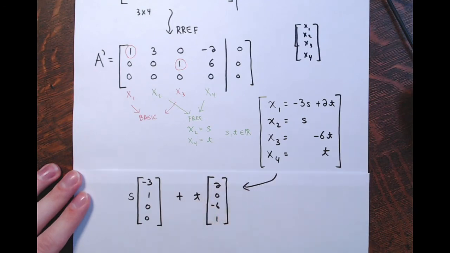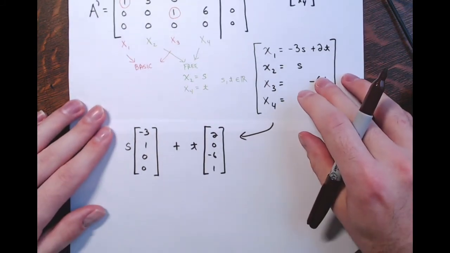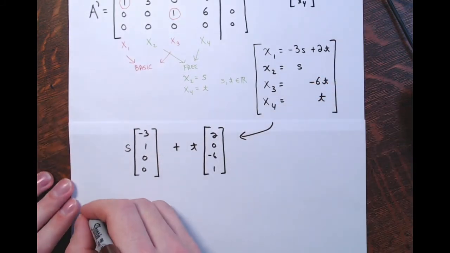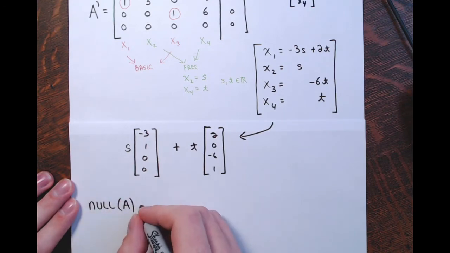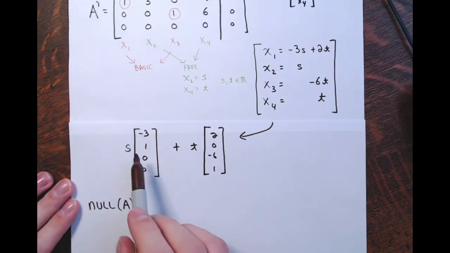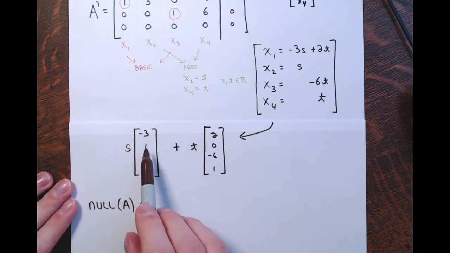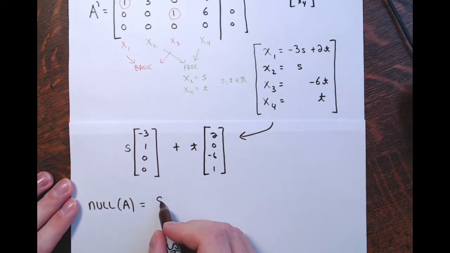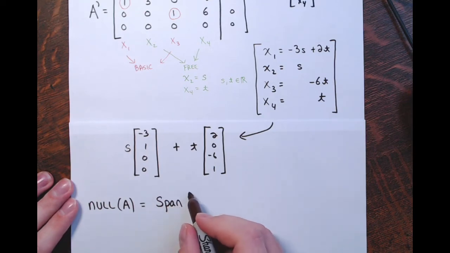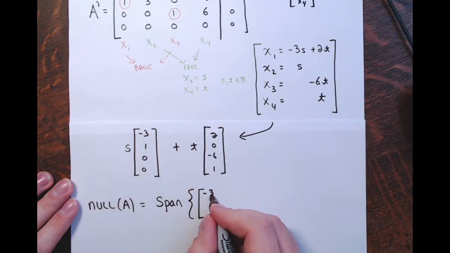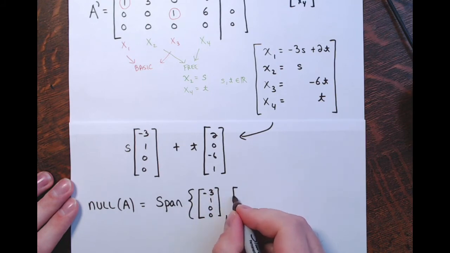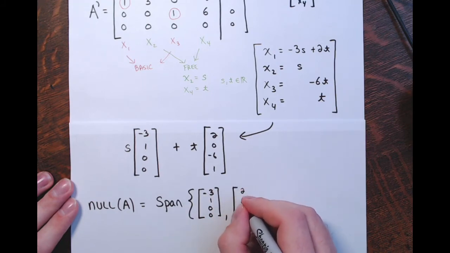Bringing this down here, the null space of A, or the kernel of A, is just any linear combination of these two vectors. Another way to say that is the span of the set with those two vectors: negative 3, 1, 0, 0 and 2, 0, negative 6, 1.